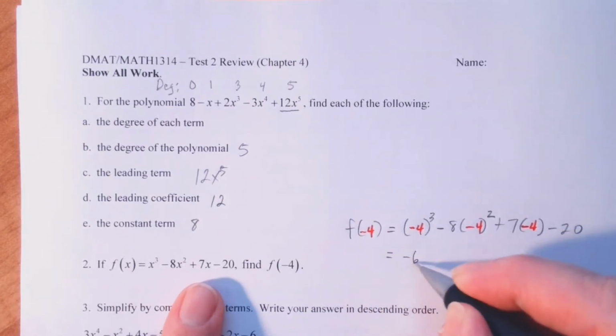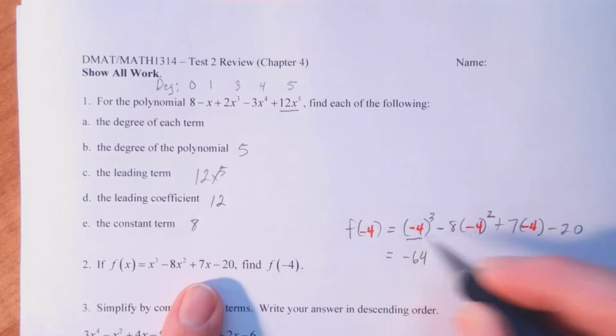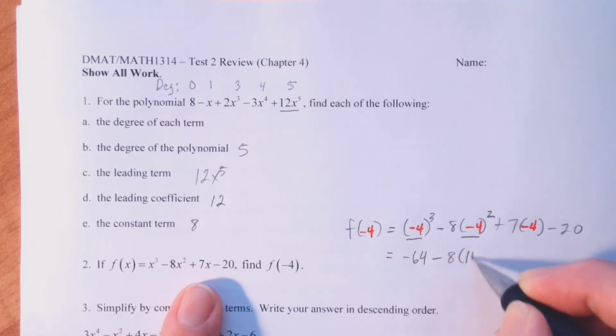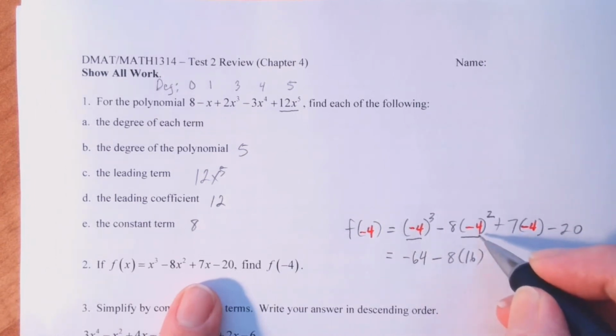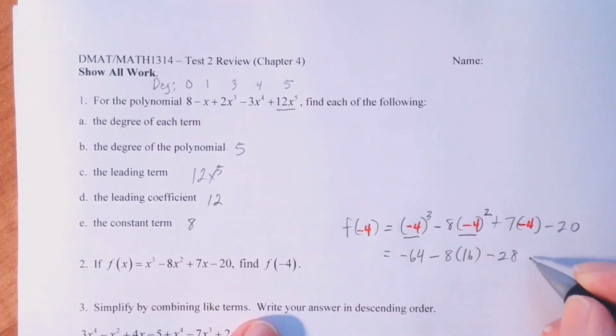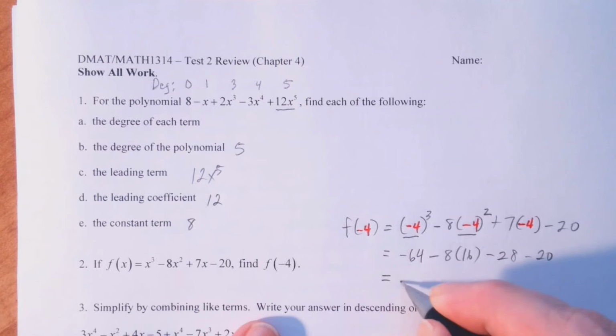So this will be negative 64. Remember, we're using order of operations here, so we'll go from left to right. It'll be minus 8 times 16, since negative 4 times negative 4 is 16. Minus 28 minus 20. And you can certainly put that into your calculator. You get negative 240.